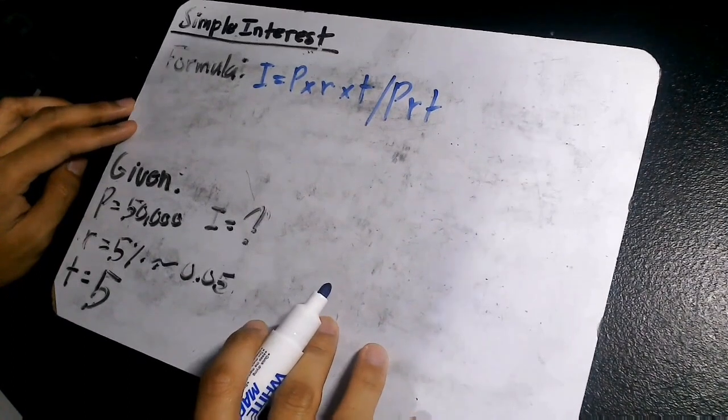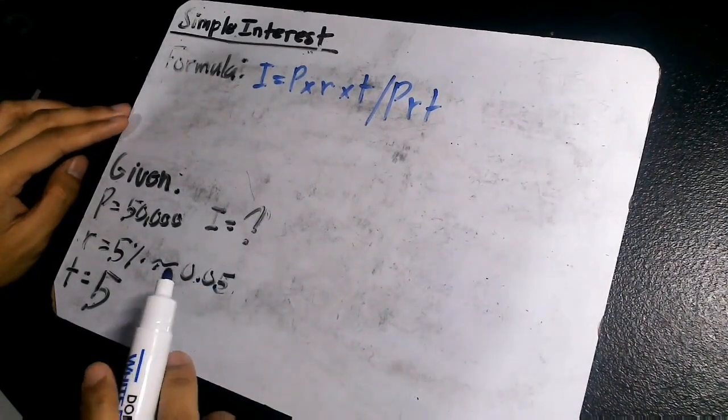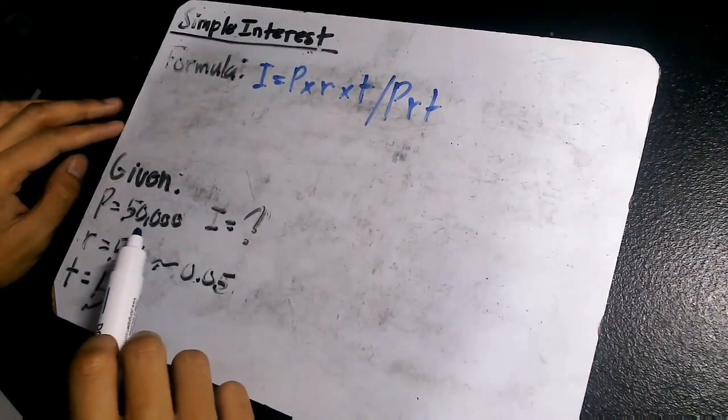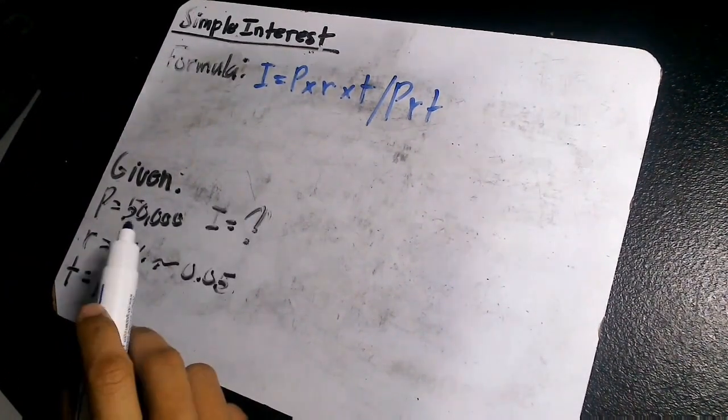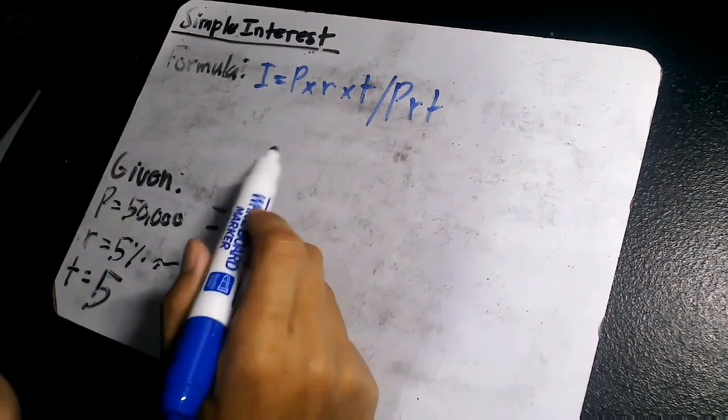And for the solution, just transport the given we have found into the formula, which will be something like this.